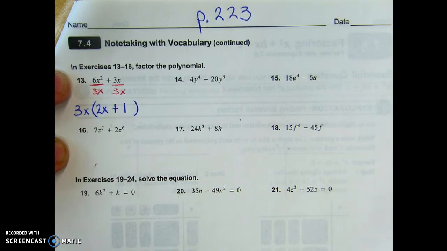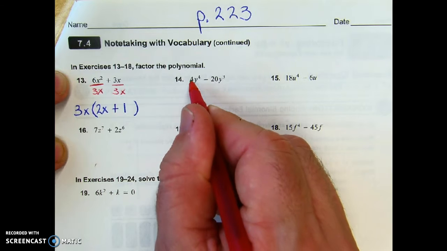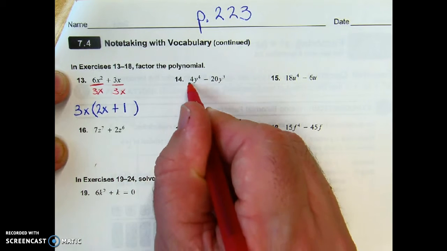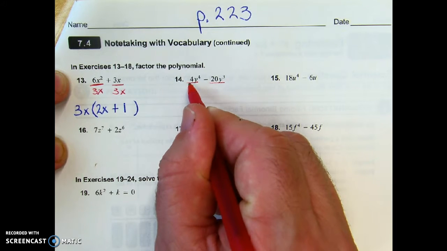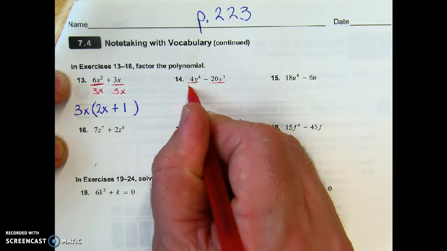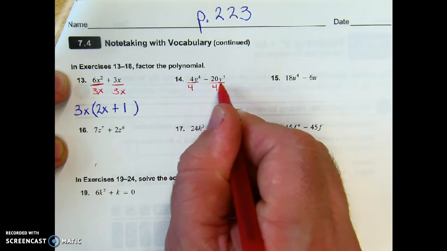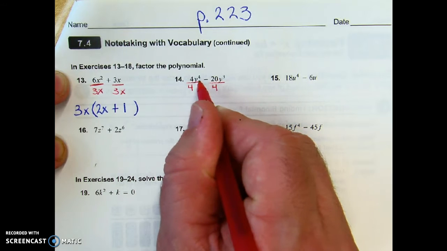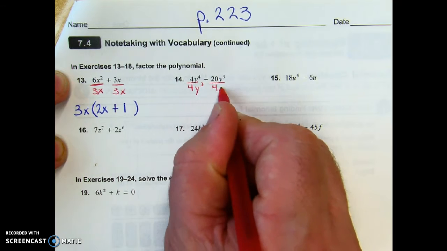Okay, I'll do one more and then have you work on the rest. So I'm looking at first the numbers, the 4 and the 20, and it's always a good thing to look at the smaller number because the bigger number can never go into the smaller number. So 4 does go into 20, so it's going to be 4. And then they each have x's here. This one has 3, so that's the number I'm going to use, x to the third.